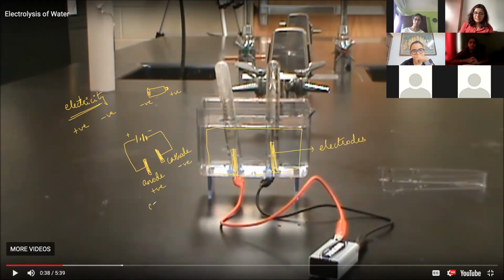So anions, in this case oxygen ions, will go to the anode, and cations will go to the cathode, like negative-positive attraction, right? In this case, the hydrogen cations. That's why at the cathode, at the negative terminal, you end up getting hydrogen gas, and at the anode, at the positive terminal, you end up getting oxygen gas.